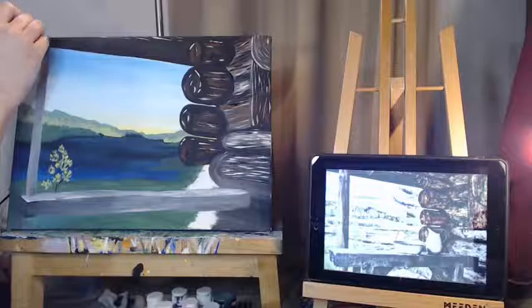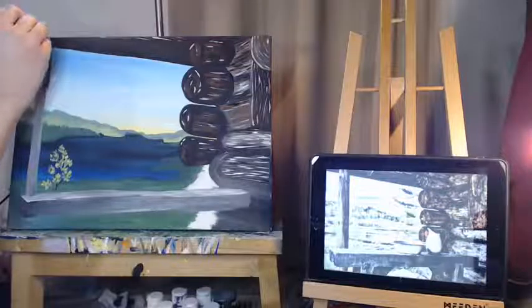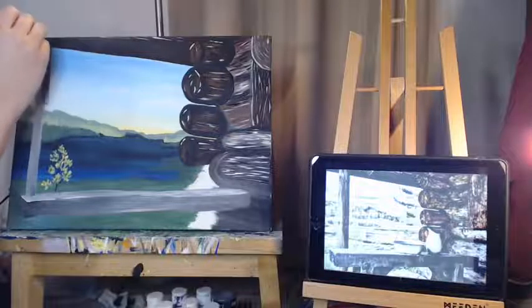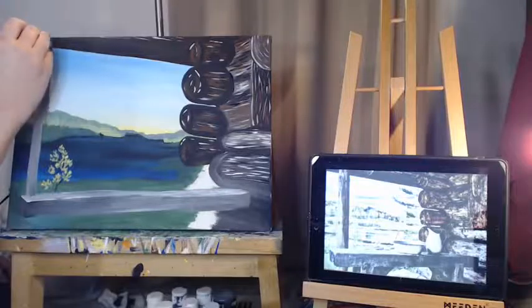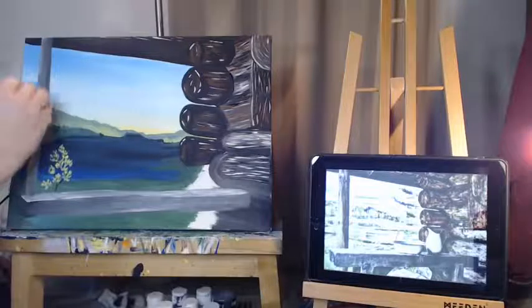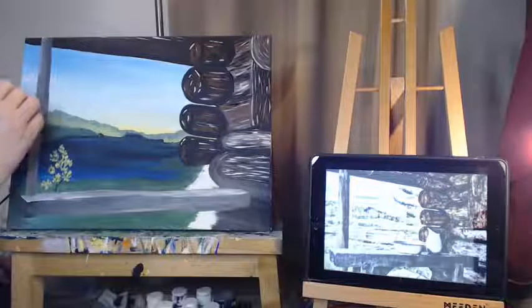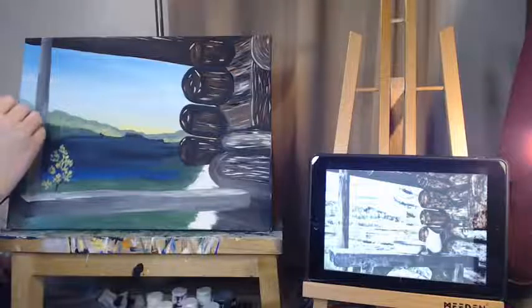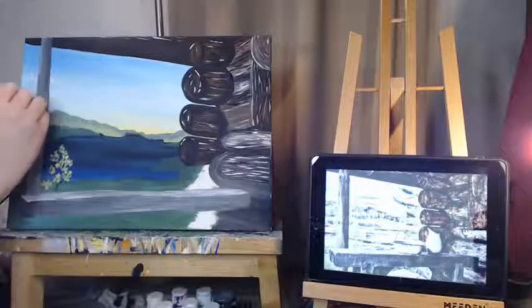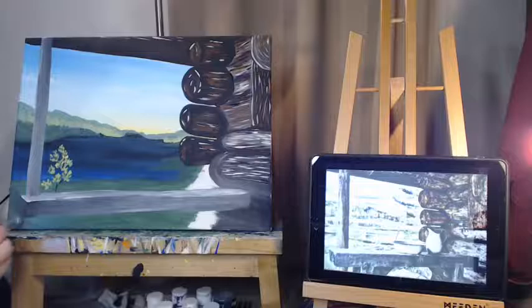Okay, and then this side's going to have to be a little darker. Okay, I think that's all right. Okay, and then we needed to continue below here.